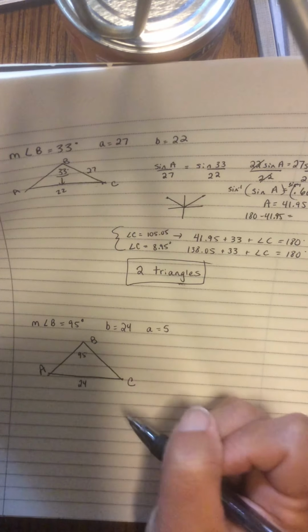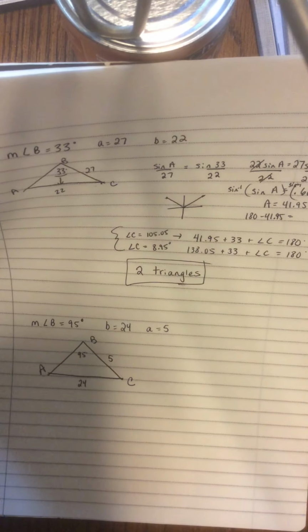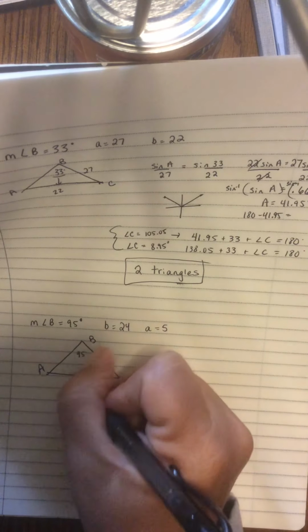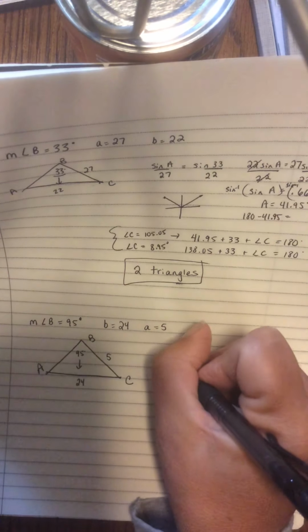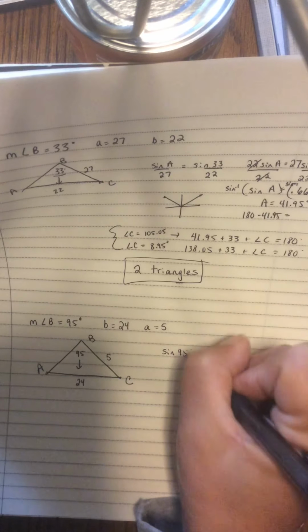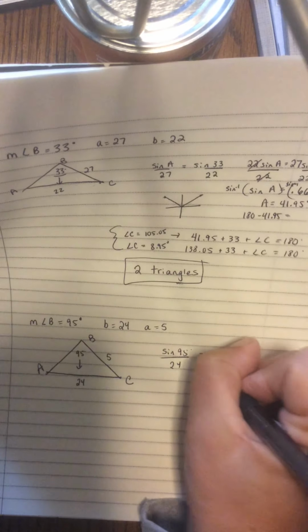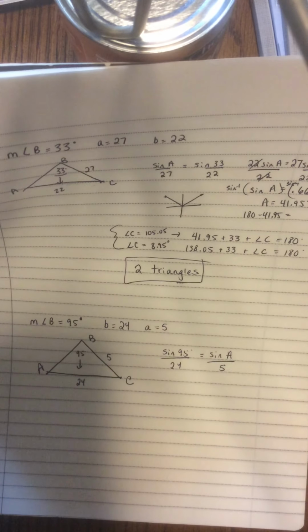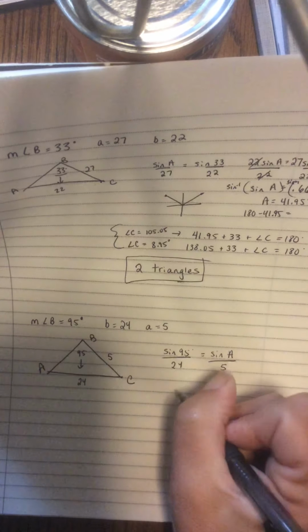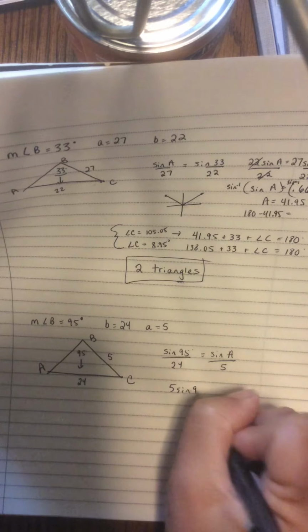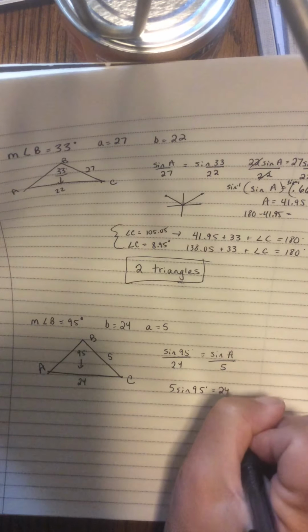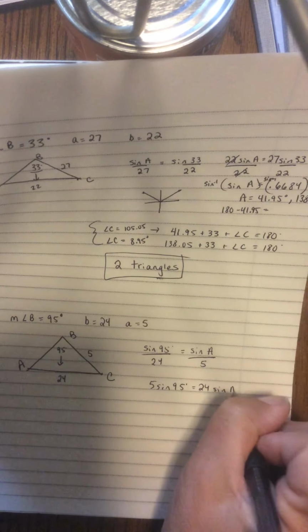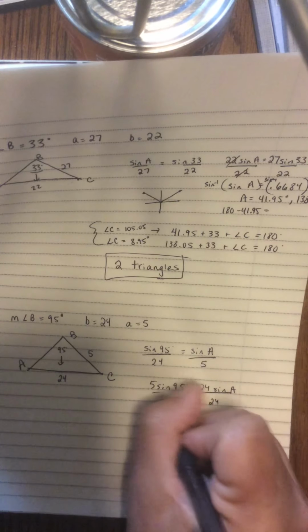This side is 24. This side is 5. So we're going to find angle A. We're going to say the sine of 95 degrees over 24 equals the sine of A over 5. So 5 times the sine of 95 equals 24 times the sine of A. Divide by 24.